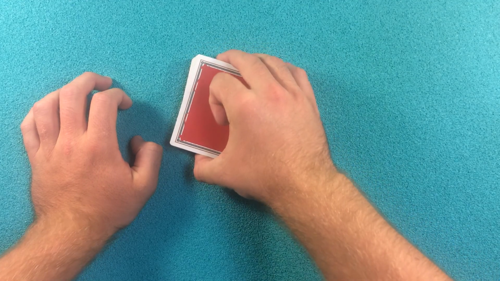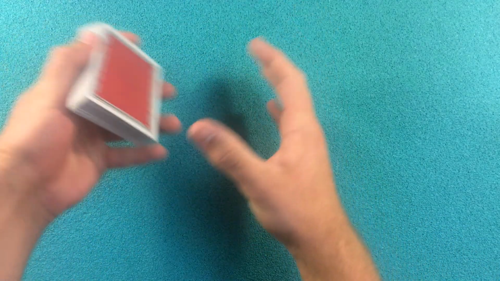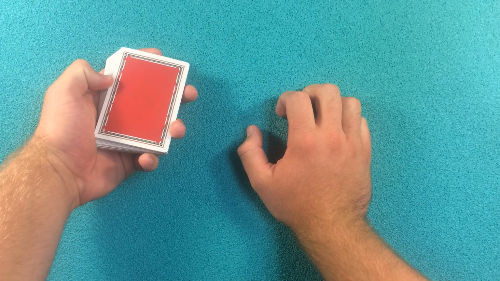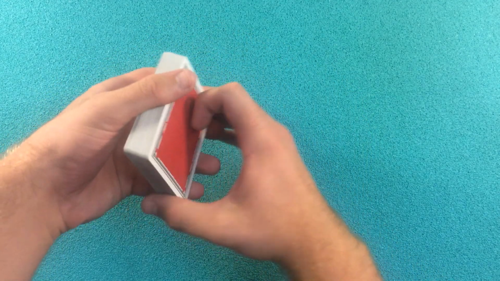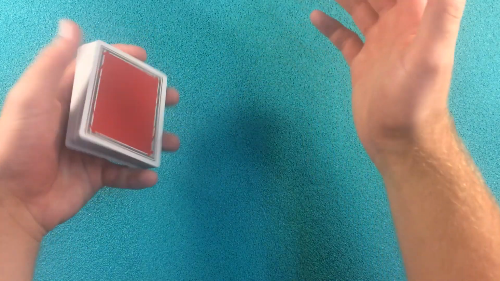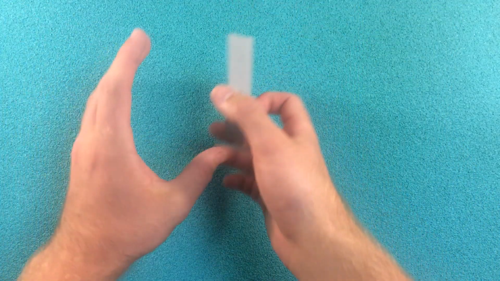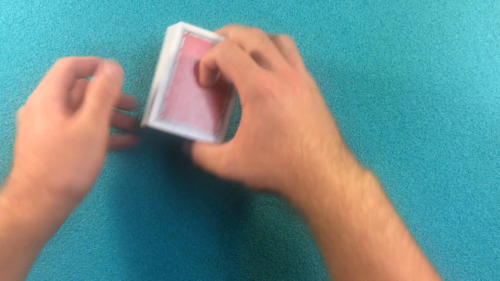But basically, the spectator is going to name a card, and then they're going to cut the deck and find that card. So this happens completely outside of your hands. Okay.